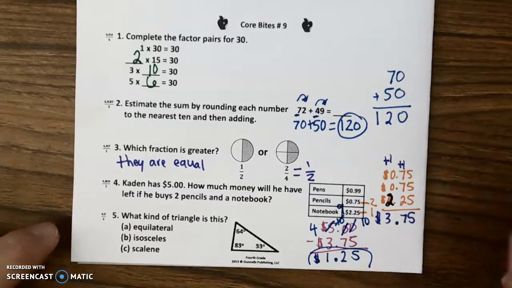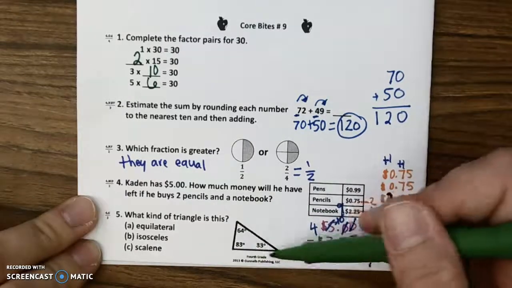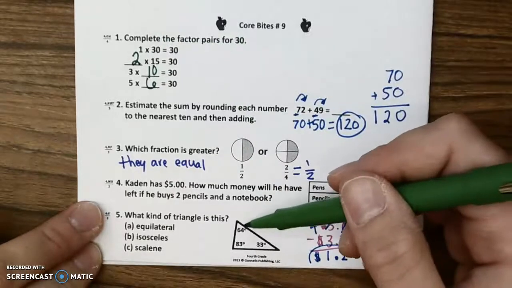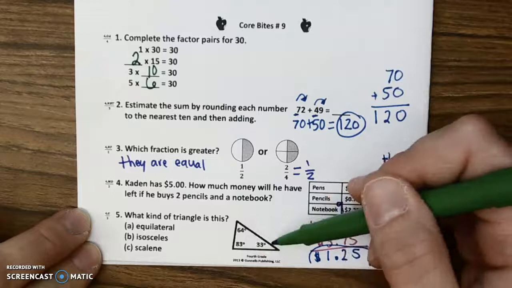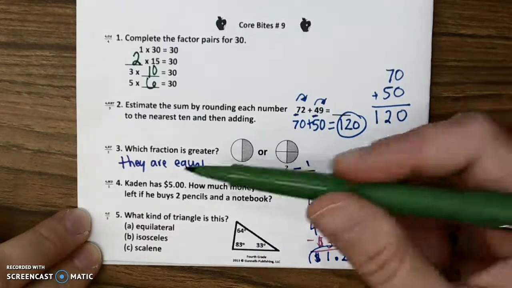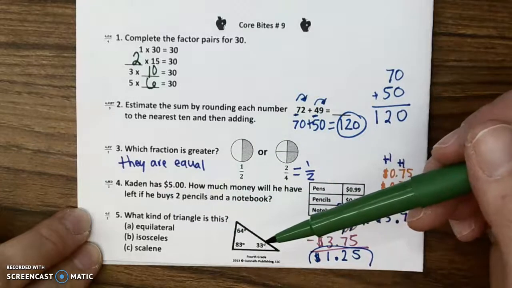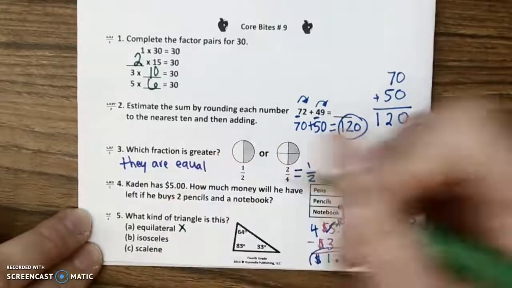Geometry here. We have triangles. Okay? And if you notice, it has 3 sides with 3 angles. And if you look at the angles, 64 degrees is here, 83 degrees is here, 33 degrees is here. Okay? So what kind of triangle is this? Well, equilateral means they're all the same size and they're all the same angle. Well, that's not right. Okay?